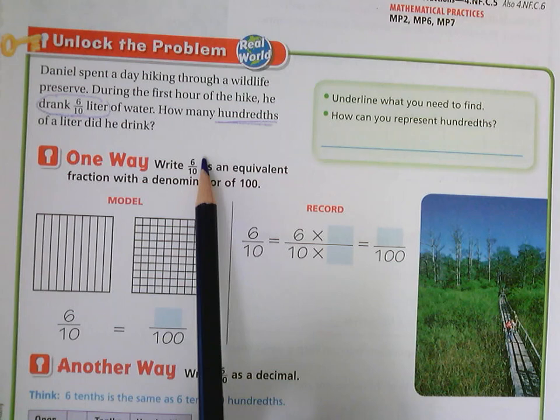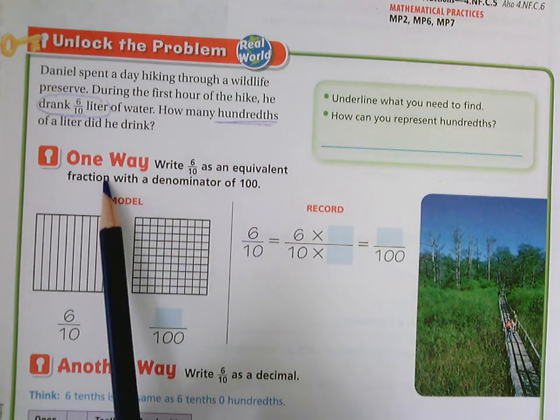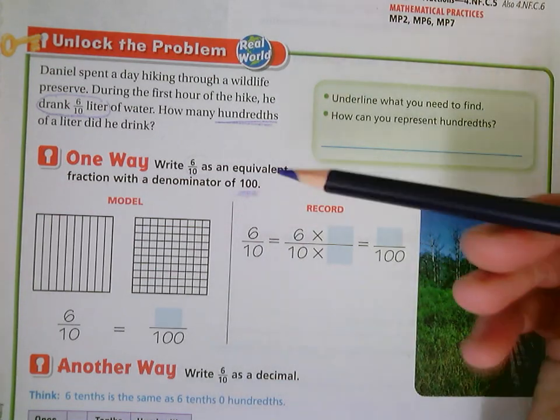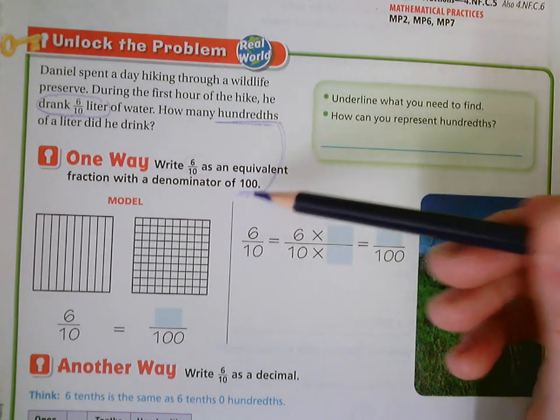So one way, we're going to write 6/10 as an equivalent fraction with a denominator of 100. And we're making a denominator of 100 because we're trying to find how many hundredths he drank.